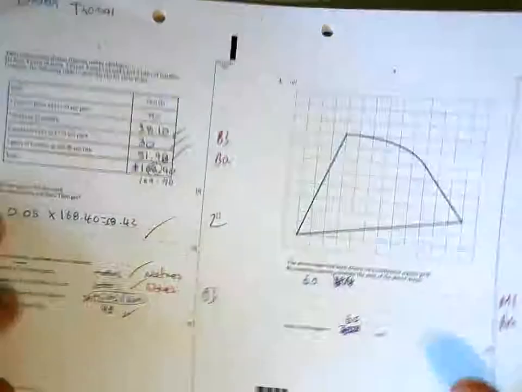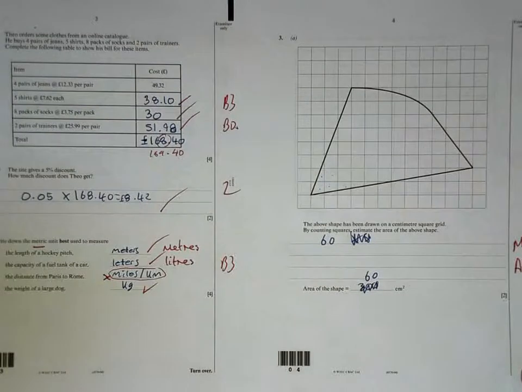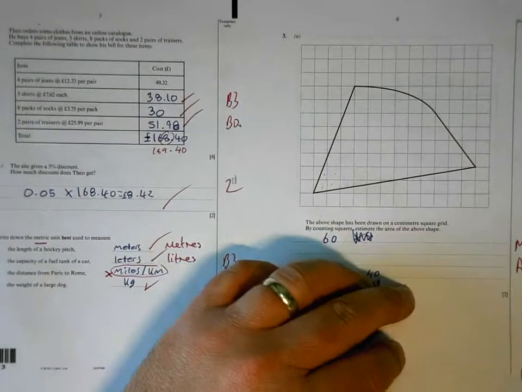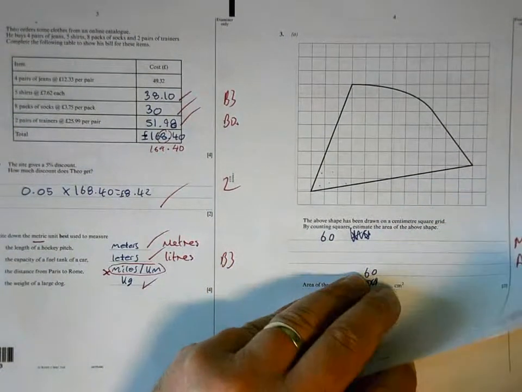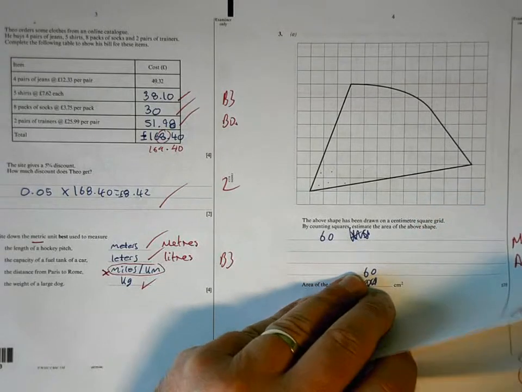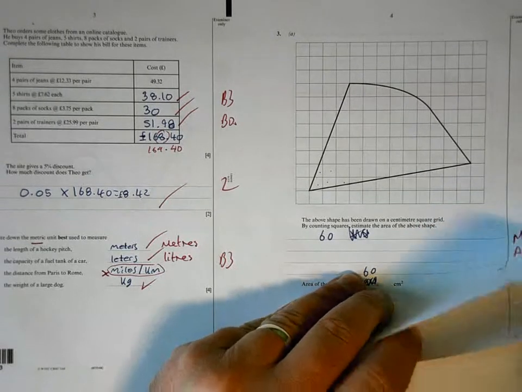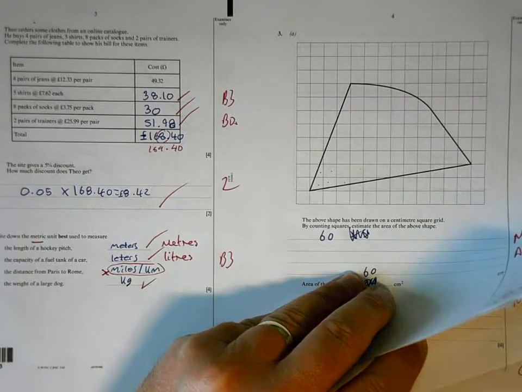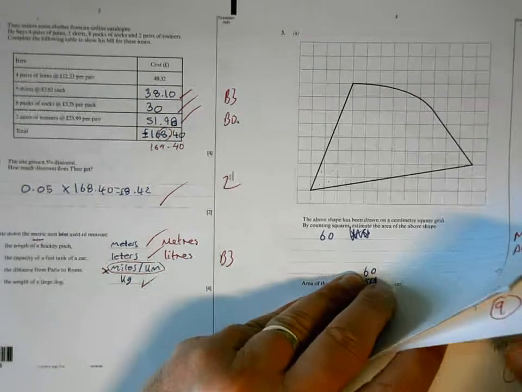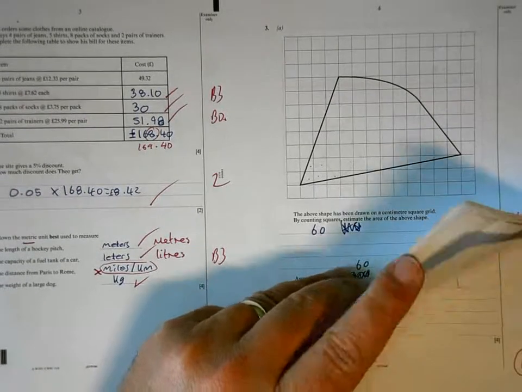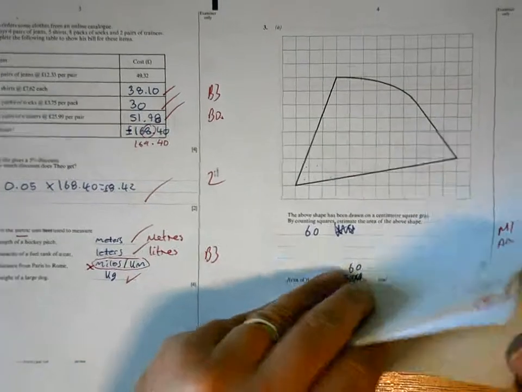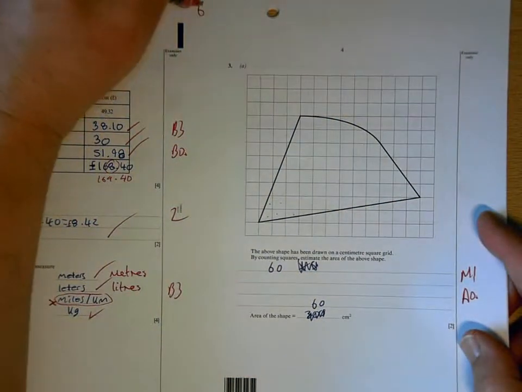So what did I say your previous best was? 68. Don't think you're going to get 68, but let's see. 9, 11, 20, 32, 37, 43, 52, 57, 63. Whoa, close.